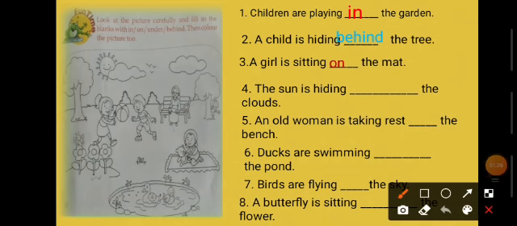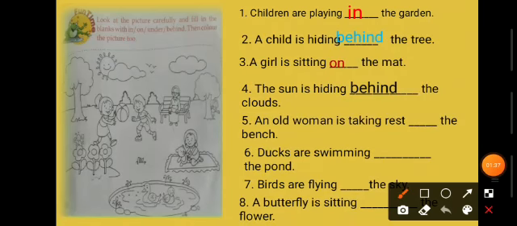The sun is hiding dash the clouds. The sun is hiding behind the clouds. Yes, the sun is hiding behind the clouds.